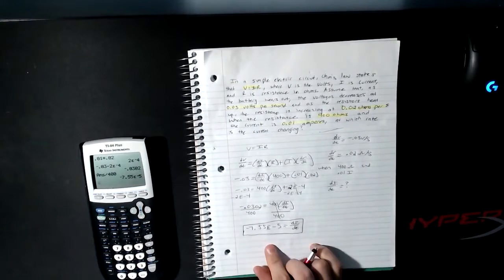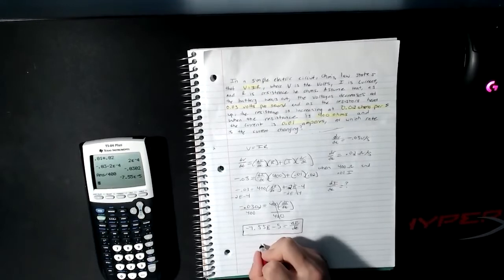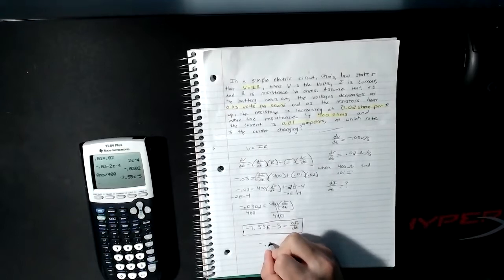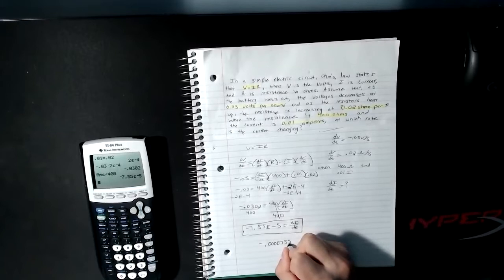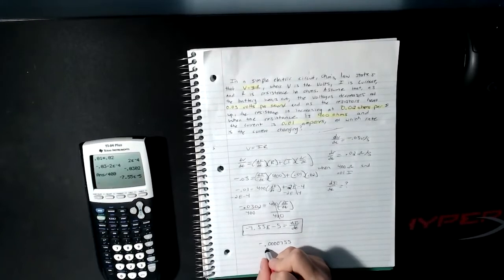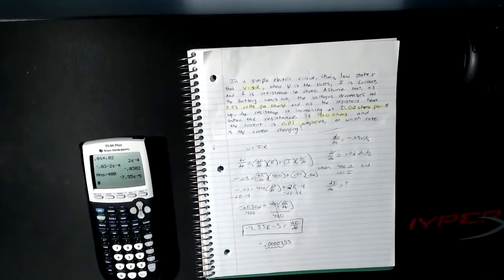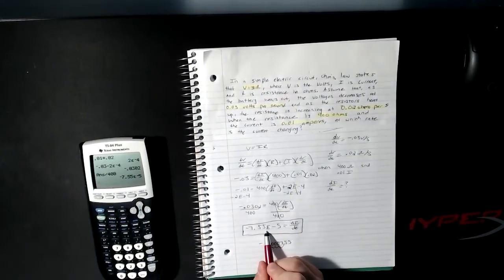And depending on how the question is asked, if you don't like the e, it's 10 to the negative 5 power. So you can also write it, if you want to do a decimal form, it'll just be negative 0.0000755. And also you can do this by just moving the decimal place 1, 2, 3, 4, 5, and just double checking the decimal place. So right here is a negative 7.55 times 10 to the negative 5, which is the rate at which the current is changing.